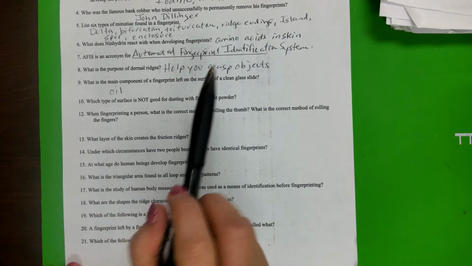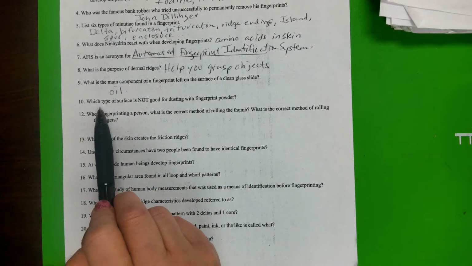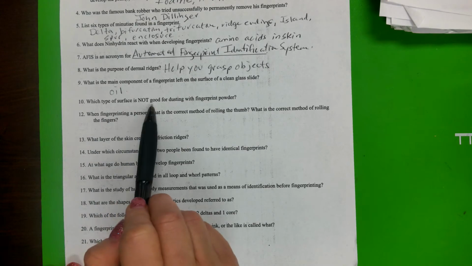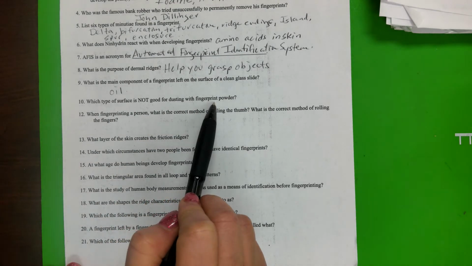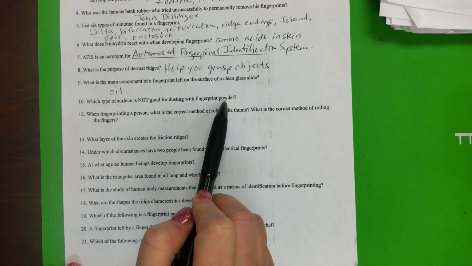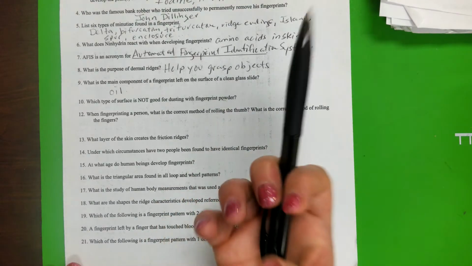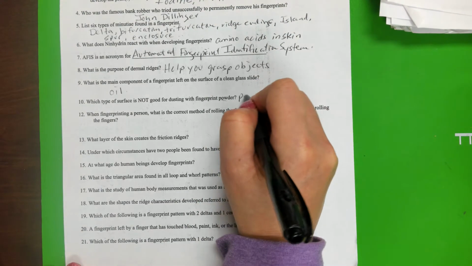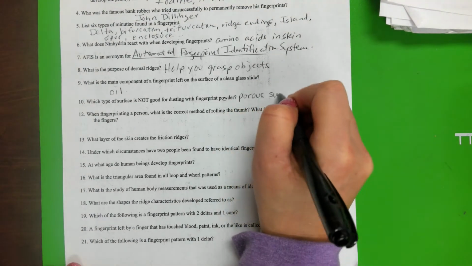Which type of surface is not good for dusting with fingerprint powder? Something like bricks, porous surfaces. So it would be porous surfaces.